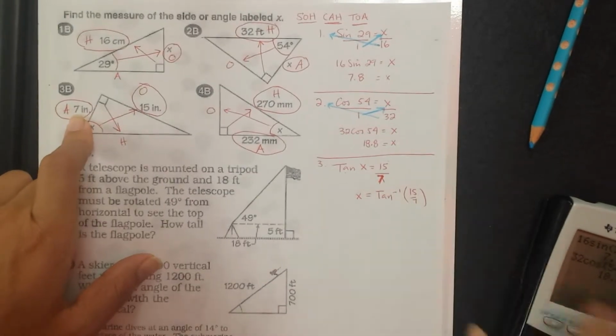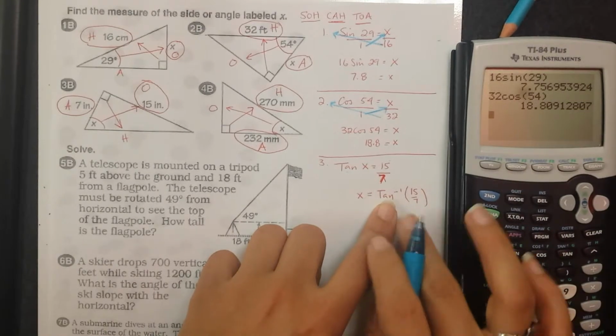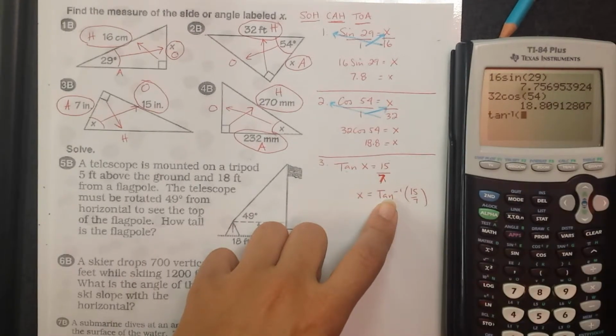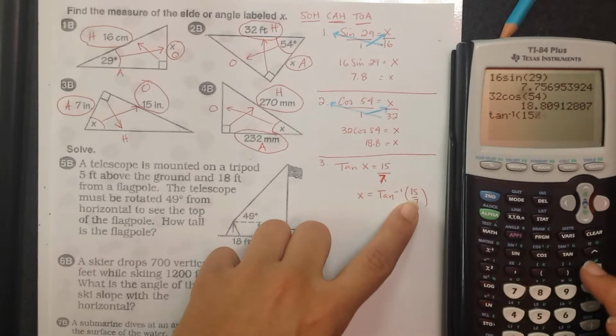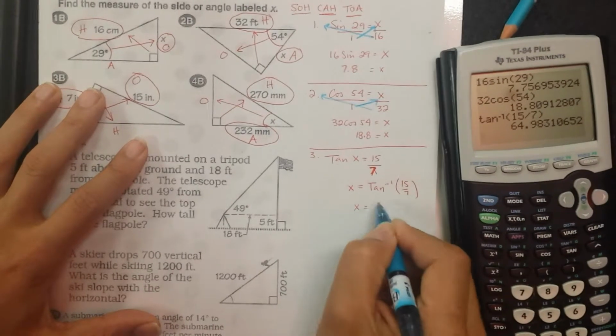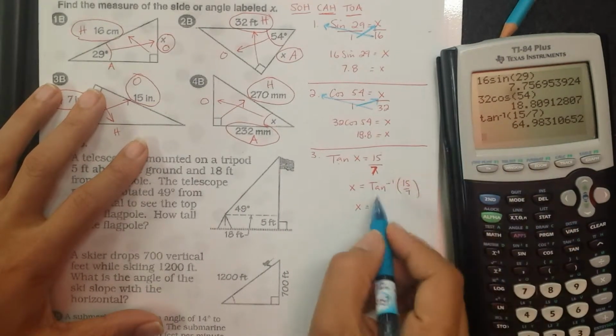Once I have the variable by itself, I simply punch it into the calculator like I see it. So I need the inverse of tan. That means it's right above the tan button. So inverse of tan, and then 15 divided by 7. Alright, so x equals 64.9, which is going to make that 65.0.